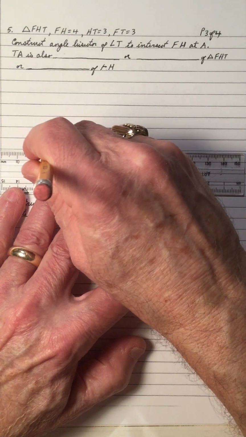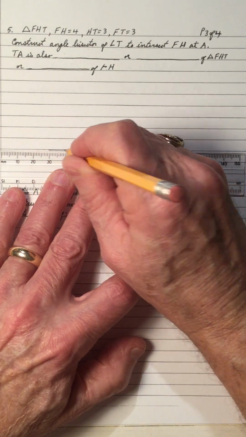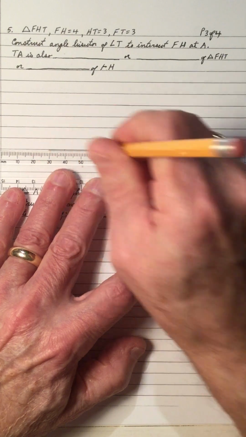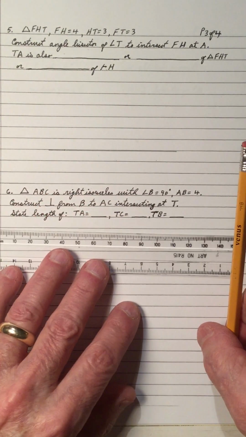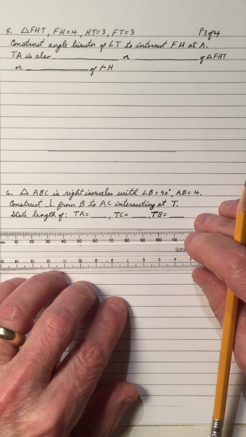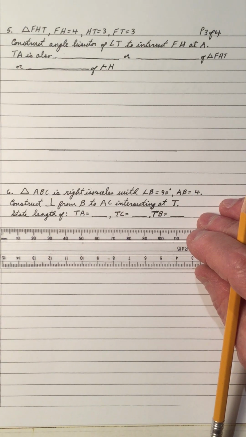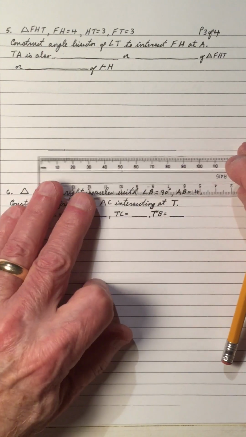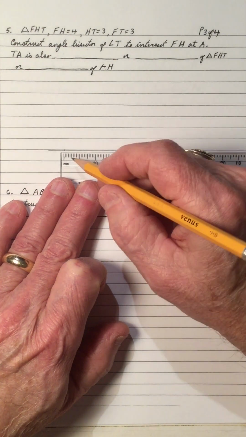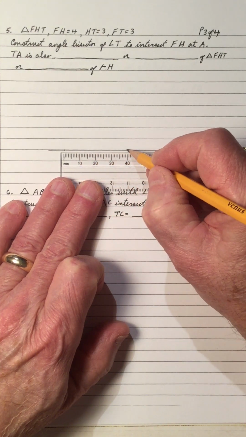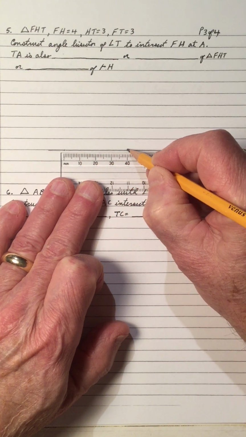Now I made it more than 4. I'm going to pick a point on this right here. And now I'm going to use my compass. I could use my ruler to mark off 4, which is like this. So 10, 20, 30, 40. So there it is there.